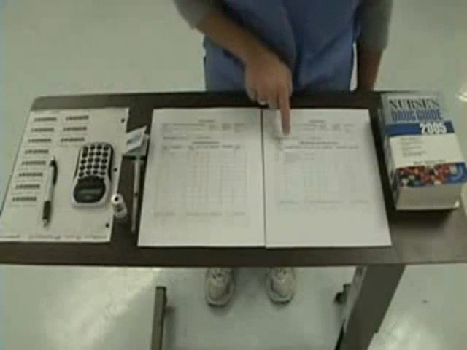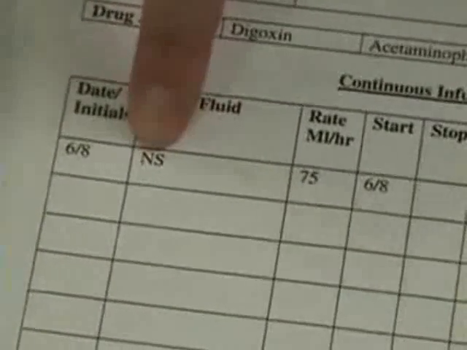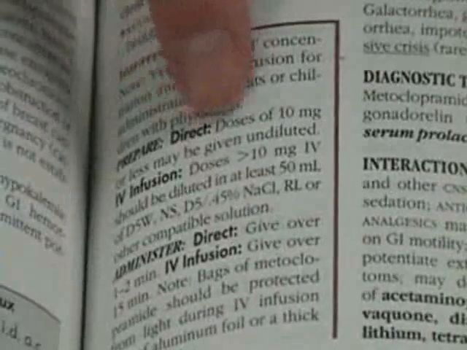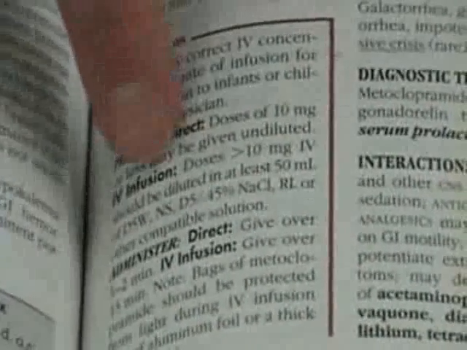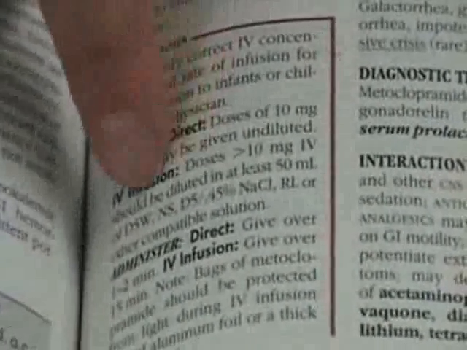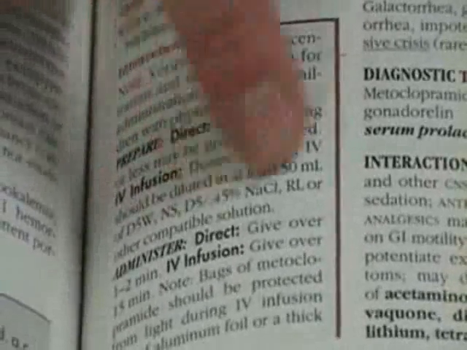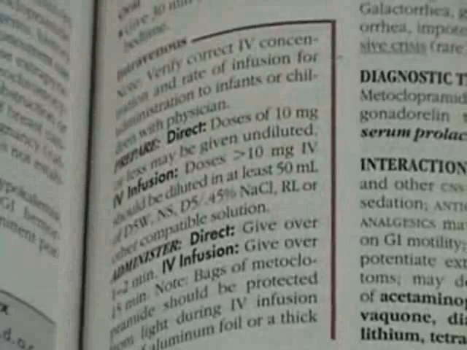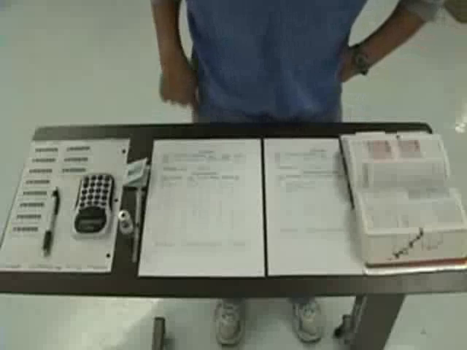The first thing that I need to do is check to see if the Reglan IV push is compatible with the normal saline IV fluids. I've checked the drug book and it states that Reglan can be given by direct IV push and does not need to be diluted. I have also checked to see what fluids are compatible with Reglan, and those fluids include D5 water, normal saline, D5 half normal saline, and Ringer's lactate. My patient today has normal saline running through their IV, so the Reglan will be compatible with my running IV fluids. I will now draw up my dose of Reglan.